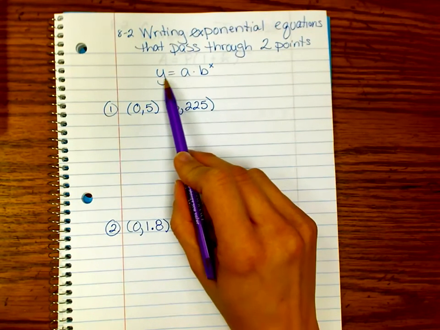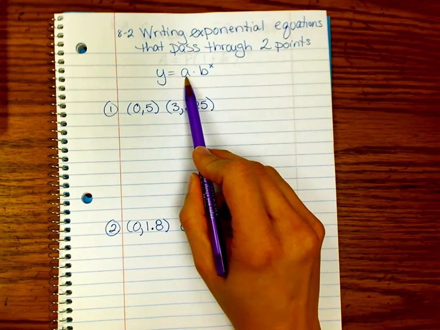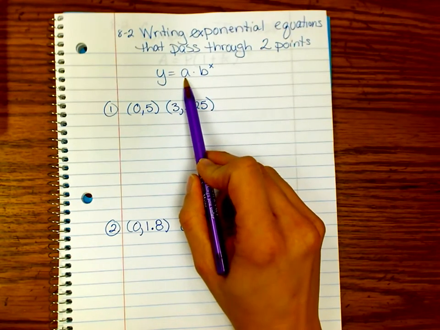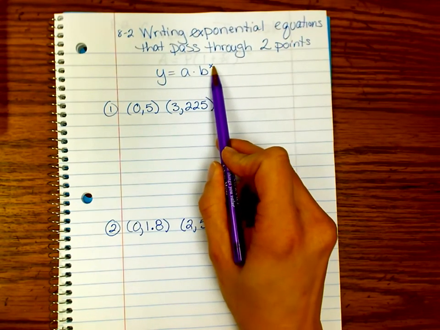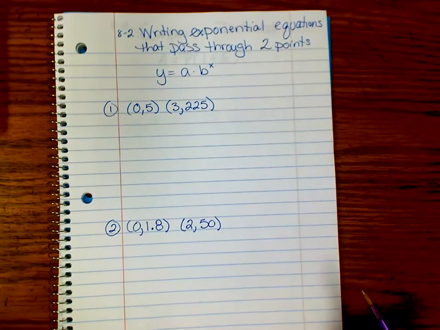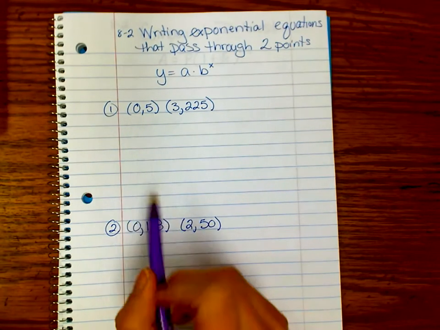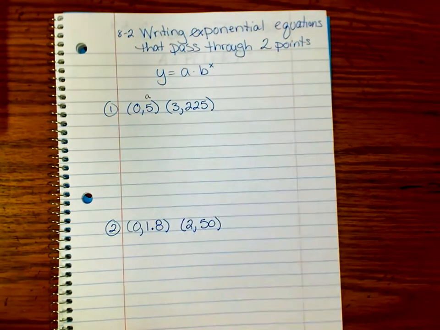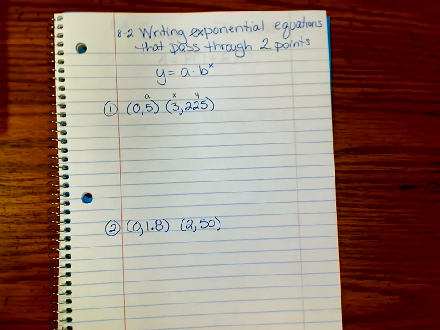Because if you remember in your exponential equation, this is where it starts, the beginning point, or the y-intercept. Remember, to find a y-intercept, x would have to be 0. So if x is 0, anything to the 0 power is 1, so it just leaves this as y. So that's why we can write these equations, because one of the points is 0. So keep in mind, this is going to be your a, this is going to be your x, and this is going to be your y. And then it's just a matter of solving for b to write the equation.